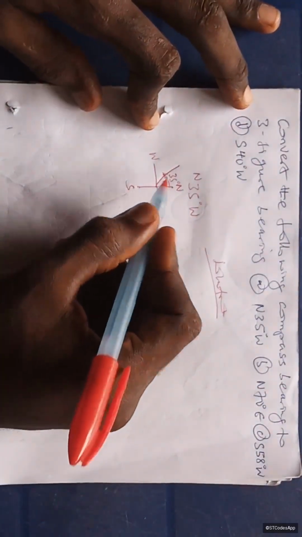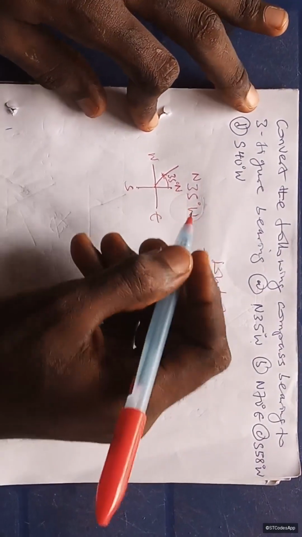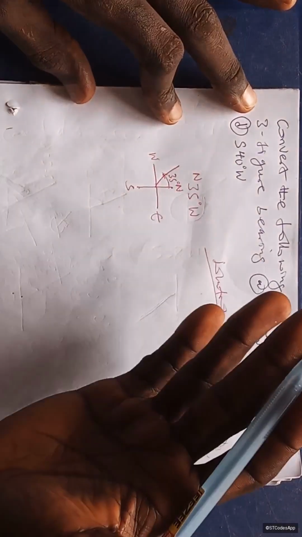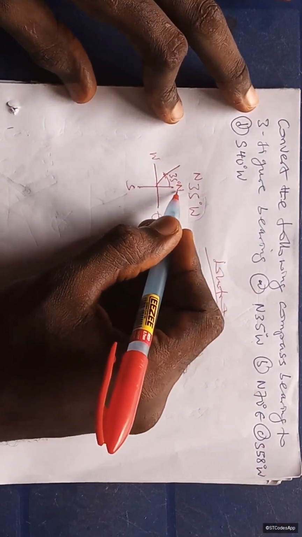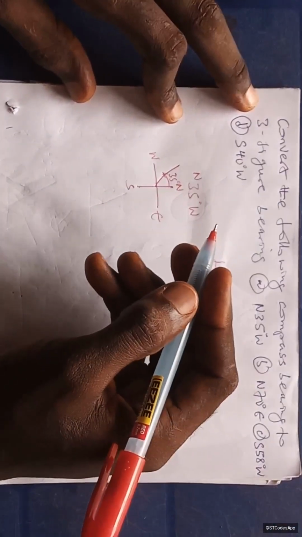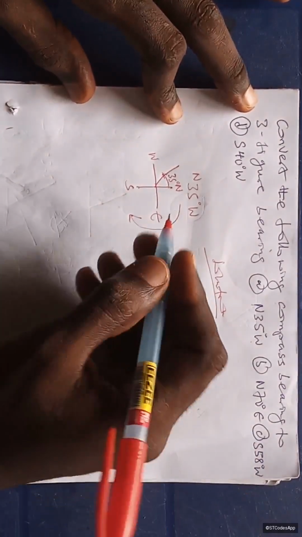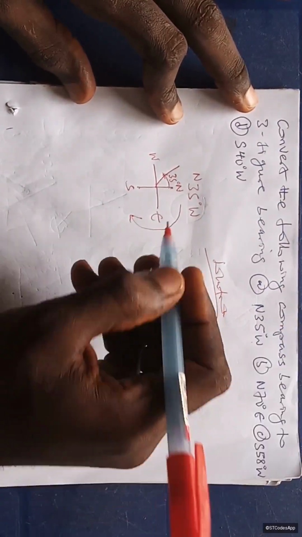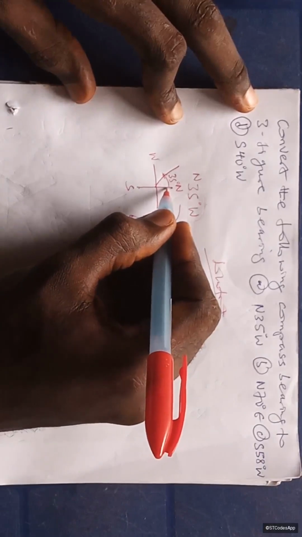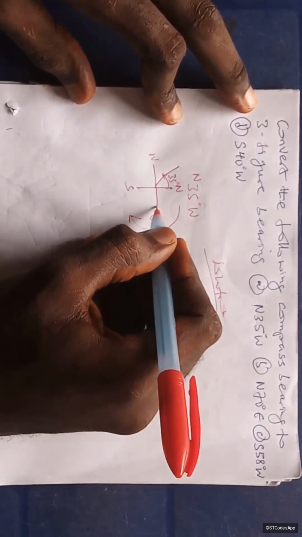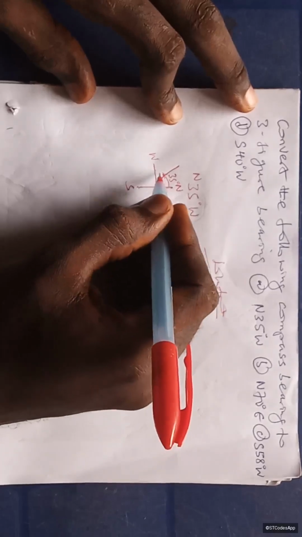So for us to convert this to three-figure bearing, we have to take from the north, just like I explained. In three-figure bearing, we only take our origin from the north, and we must always move in the clockwise direction. You move from the north in a clockwise direction. So we are going to take the total angle from this north to this east, from this east to this south, from this south to this west. Then we'll add the additional angle we have here.